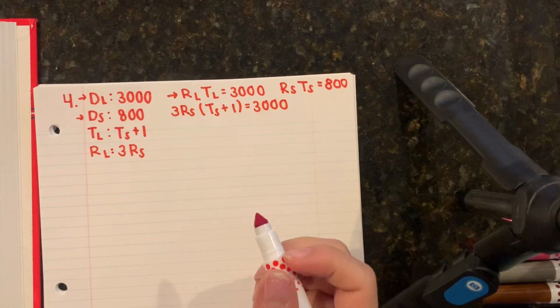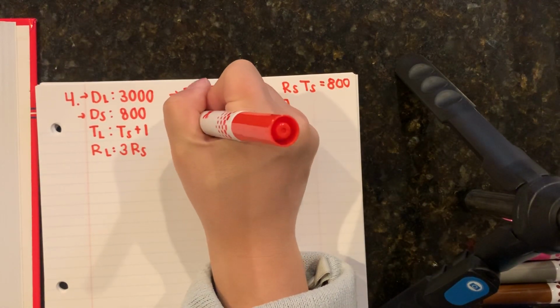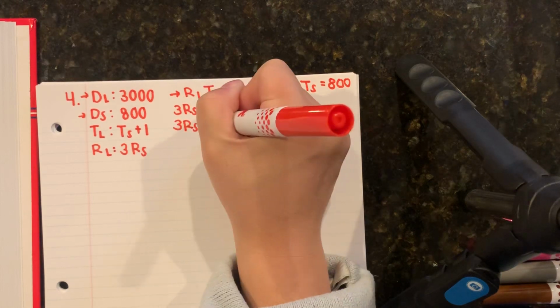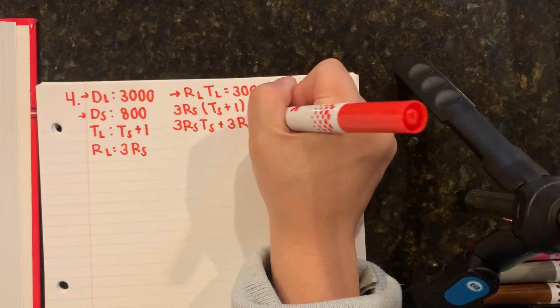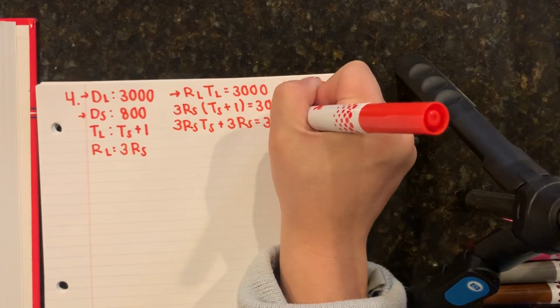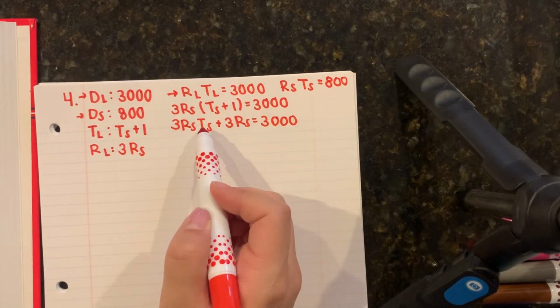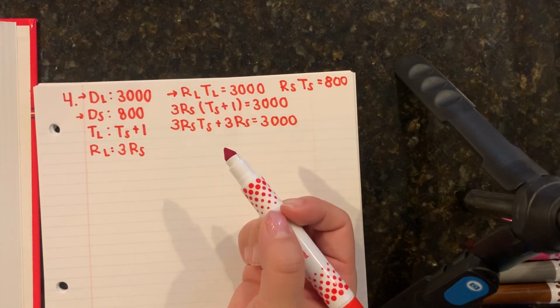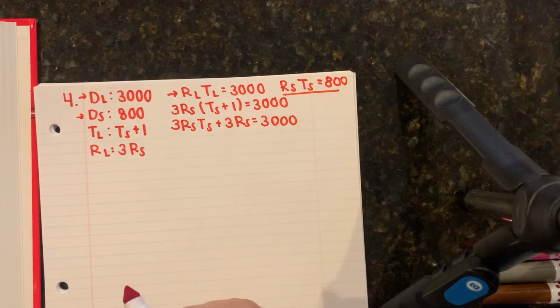Now you're going to distribute your 3RS, and when you do that, you would get 3RSTS plus 3RS equals 3,000. At this point, you need to recognize that RSTS will just be the distance of the small plane, which we know in our top right is equal to 800.